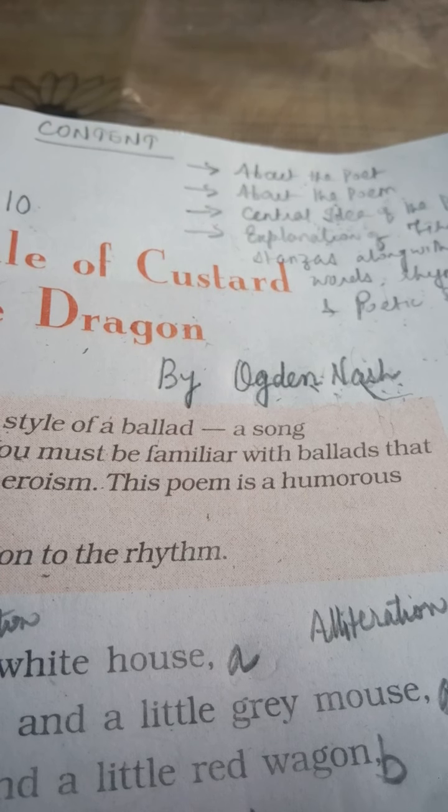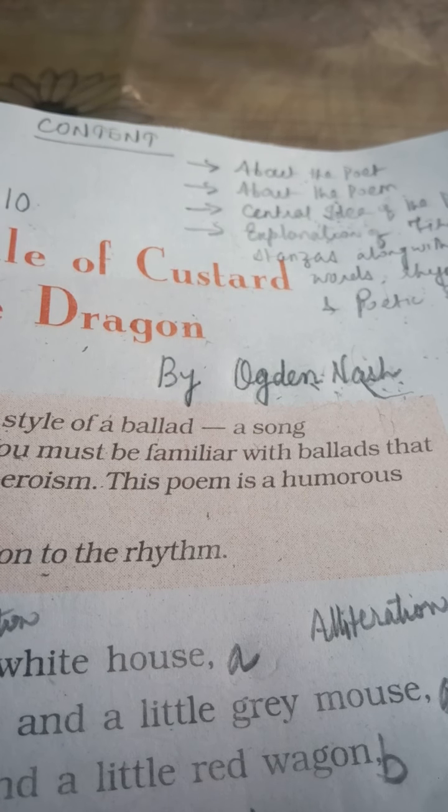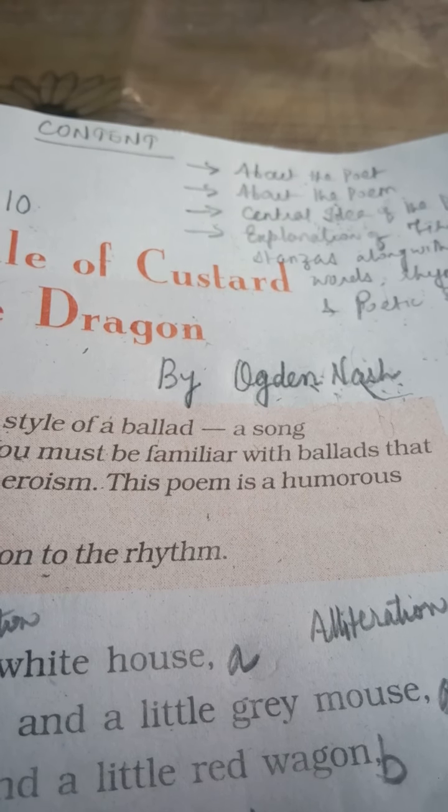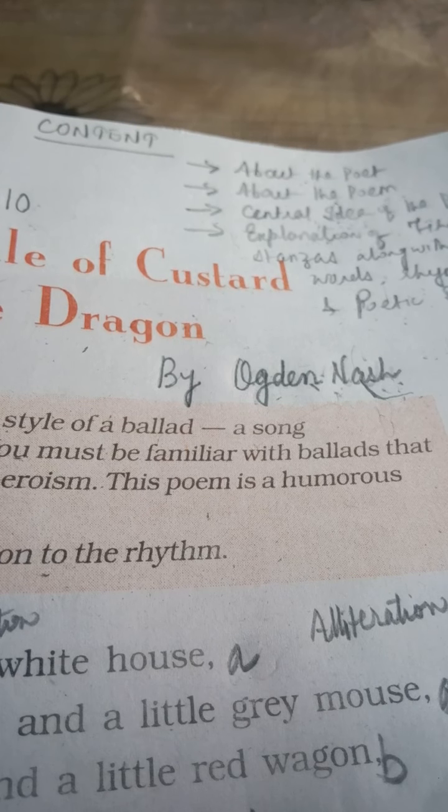All other pets except the dragon were thought to be courageous and brave. However, when the situation demands it and a pirate is on the scene, the dragon shows his true nature and saves all others from harm.